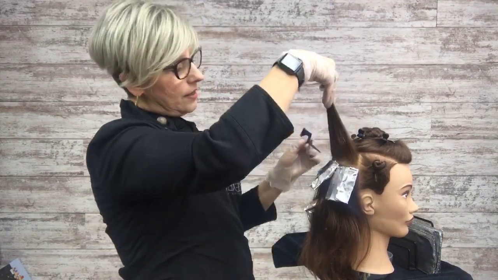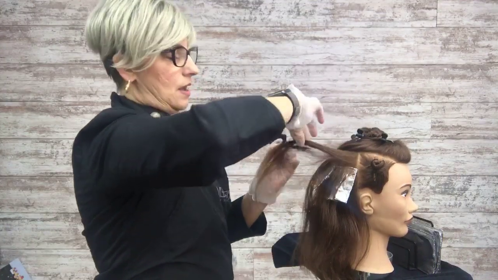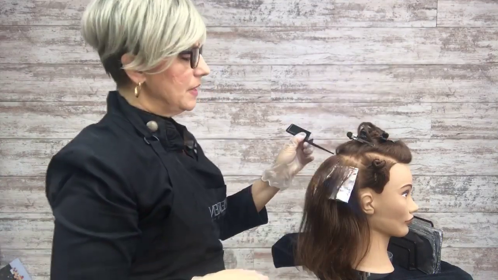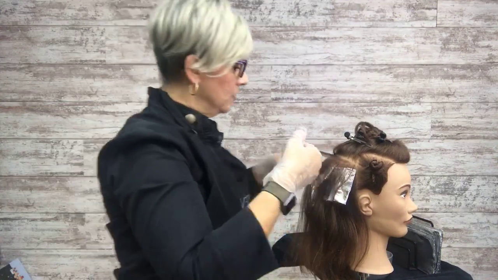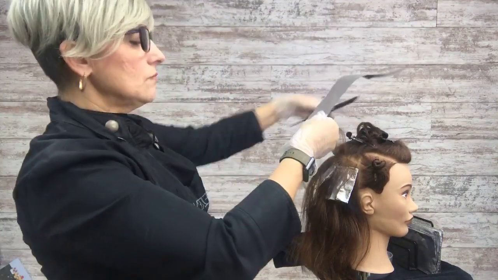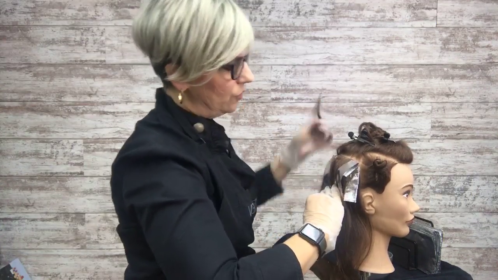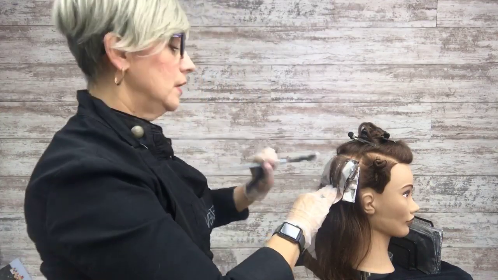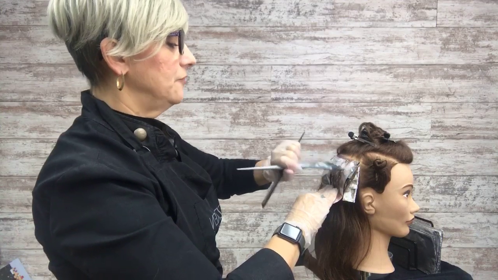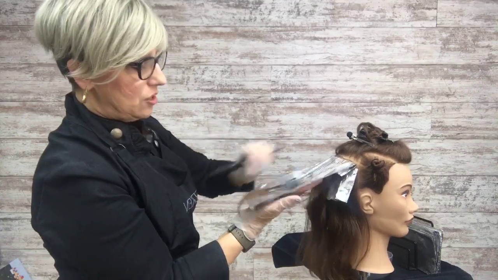So that is our horizontal placement. I would take then my next section down and just keep going on up with that horizontal placement. Now you can choose to kind of bricklay if you would like, which is what I'm doing here. I do want to share with you, after I put this one in, my favorite, my go-to application for above the parietal, for that top section there that I have sectioned off.